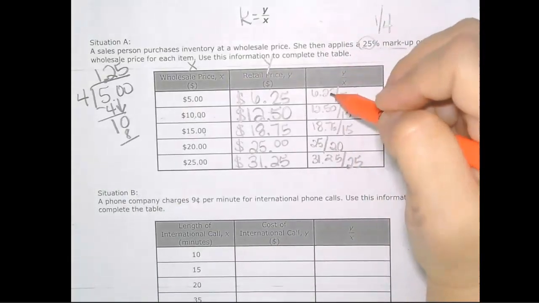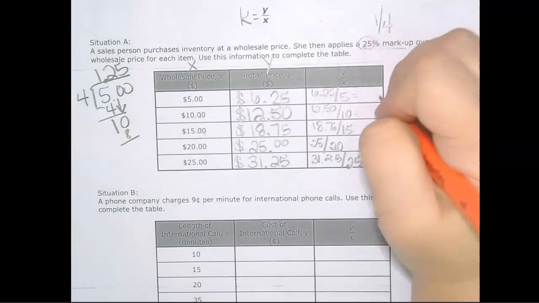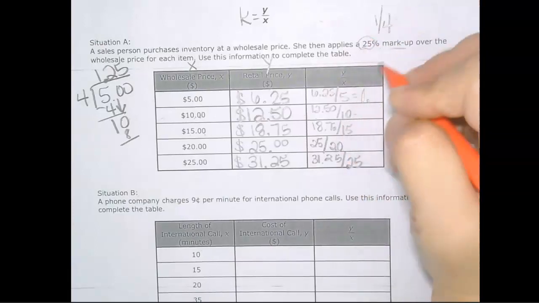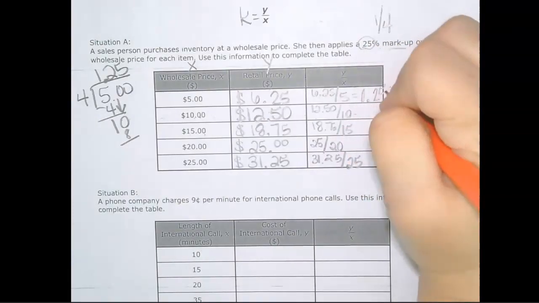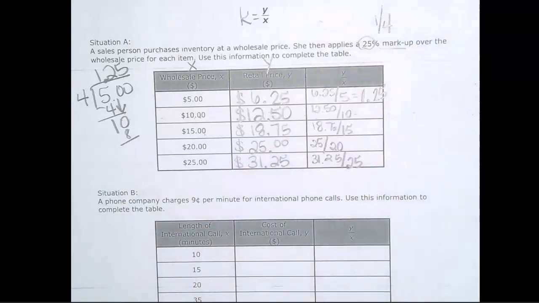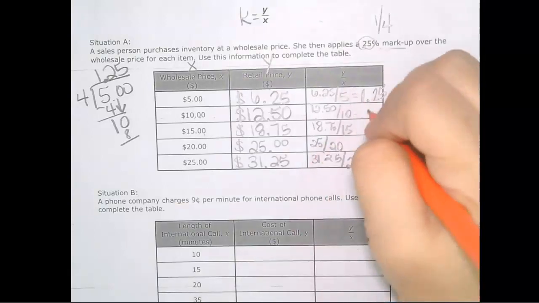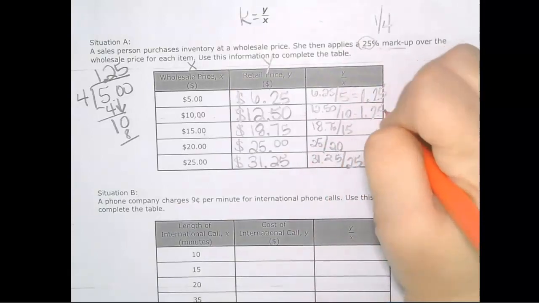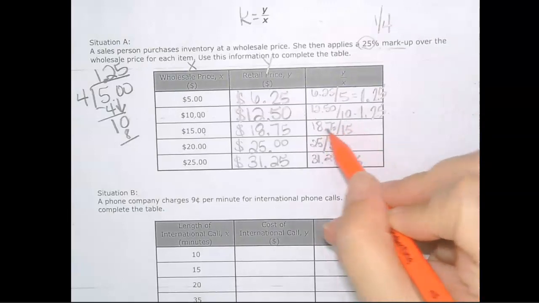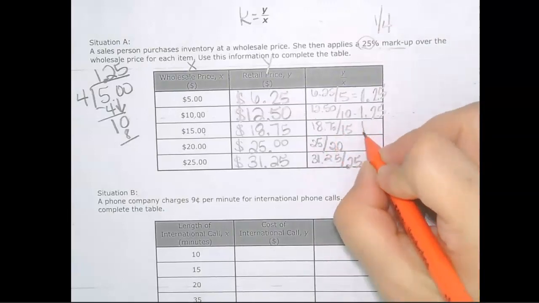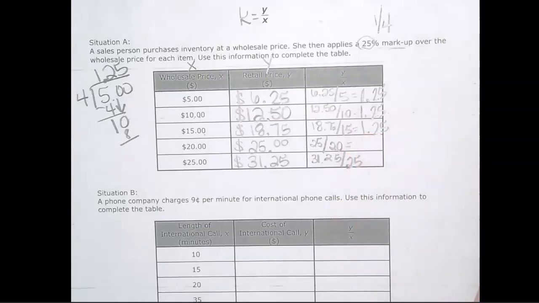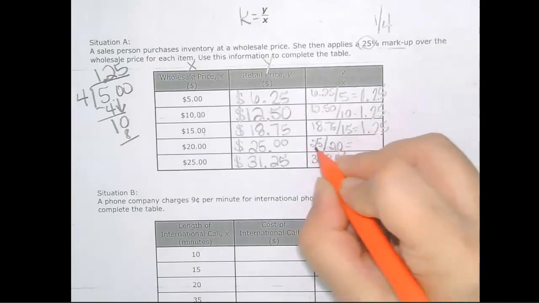So $6.25 divided by 5 is going to be $1.25. $12.50 is going to be $1.25. I wonder if they're all going to be $1.25. $18.75 divided by 15 is going to be $1.25. Okay. 25 divided by 20. We could simplify this, guys.